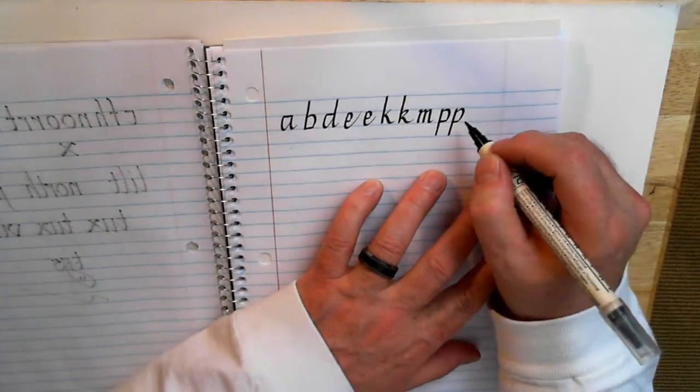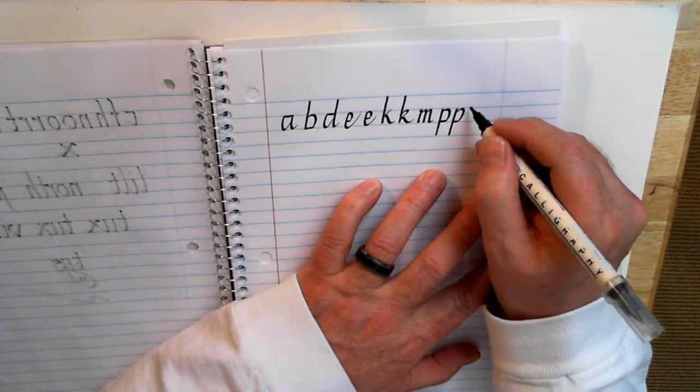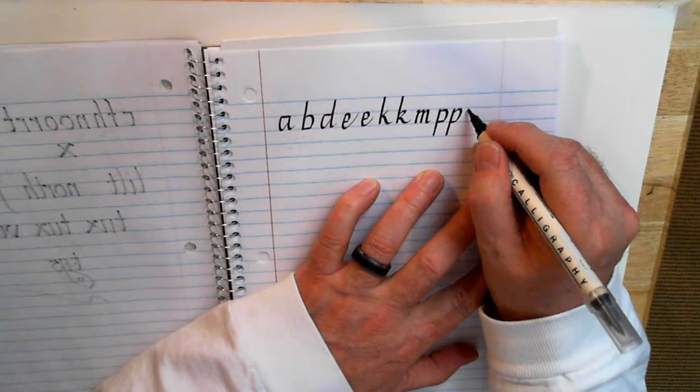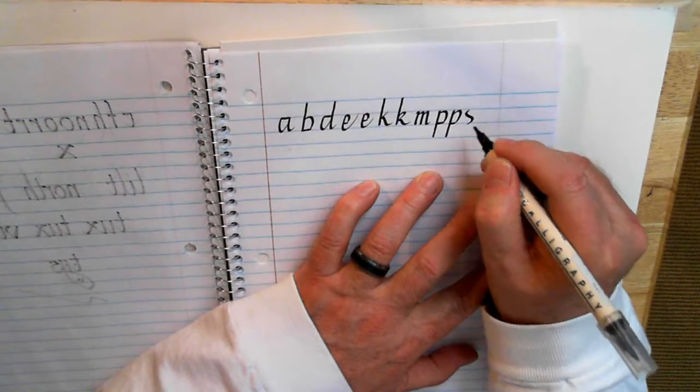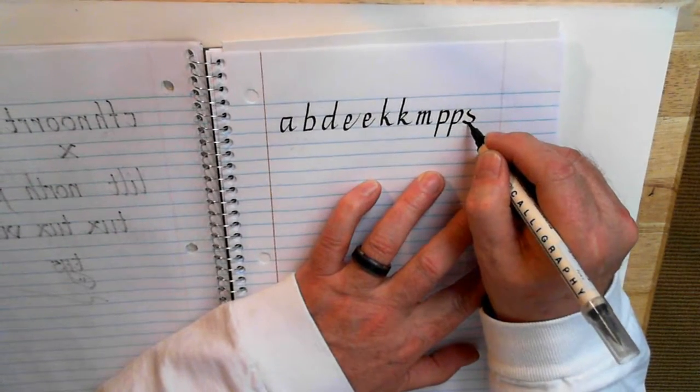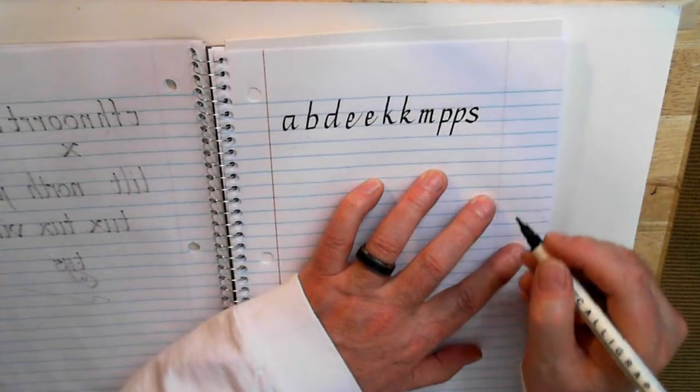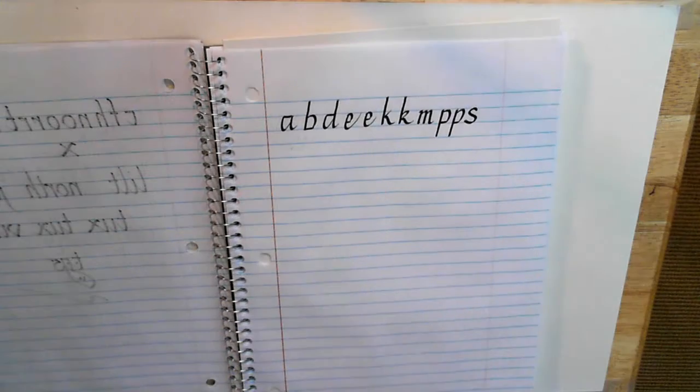And we're going to start up here just below the midline. And we're going to come down, I'm going to pull it down just a little bit like this. I'm going to curve it, and then 2 and 3. So there's our letter S.